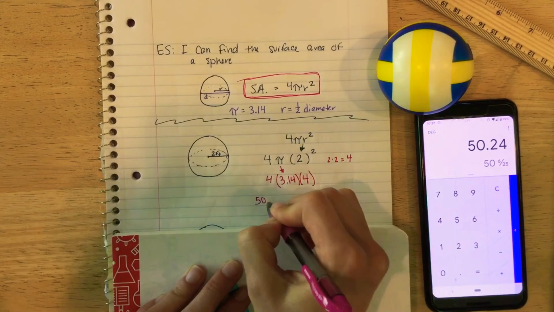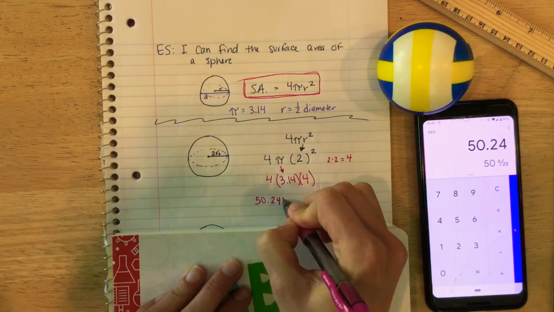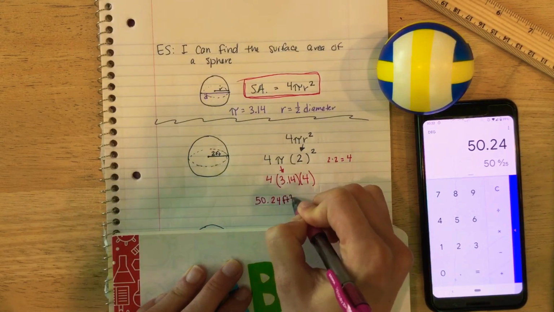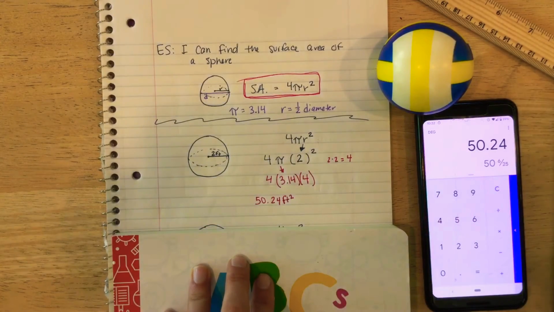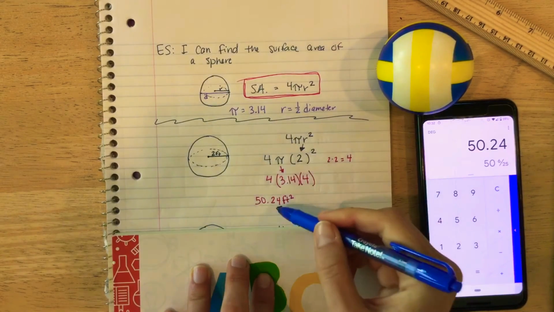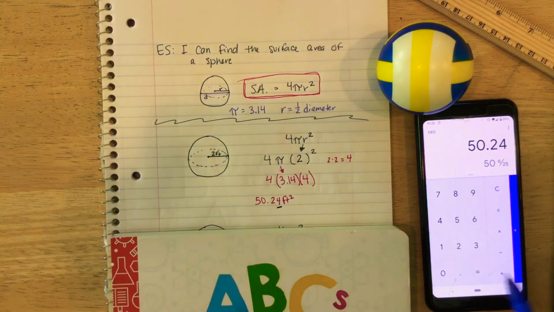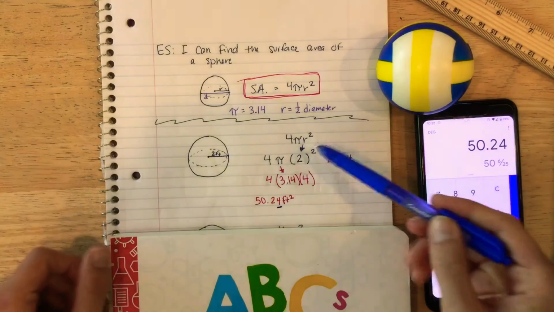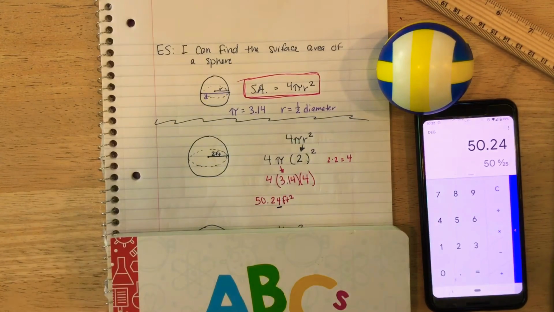So my answer is 50.24. Don't forget to label it. It's going to be feet squared. And remember, this is the hundredths place. It's asking you on the IXLs for the hundredths place. I've already shared a picture with you about that yesterday. So you're just plugging in for radius and plugging the rest into the calculator.